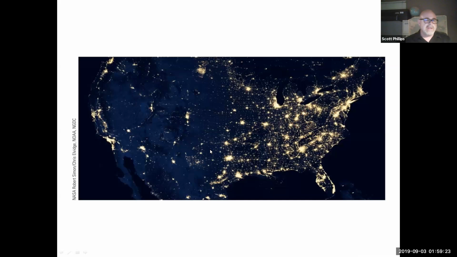This image showing the lights at night in the United States really highlights this pattern, where you see a lot of settlement in the east where it's wetter and flatter. But in the dry interior West, there's a lot more space in between the different settlements.